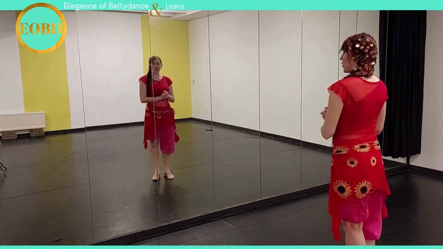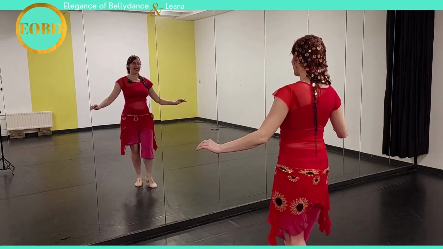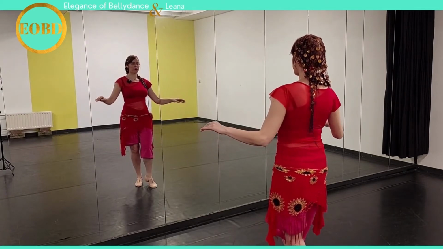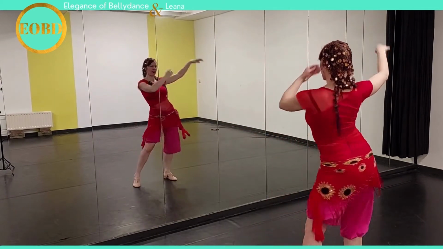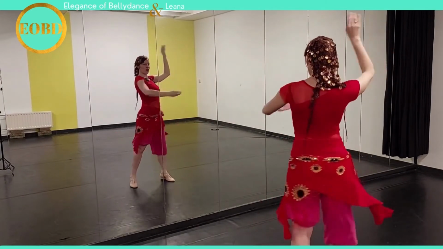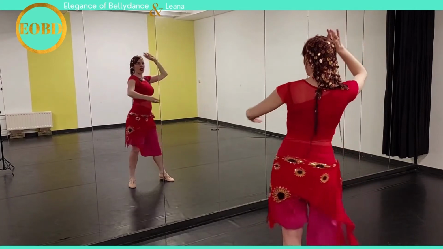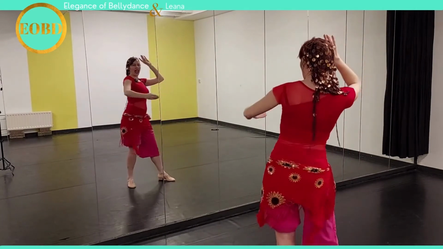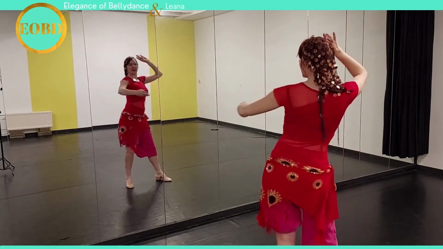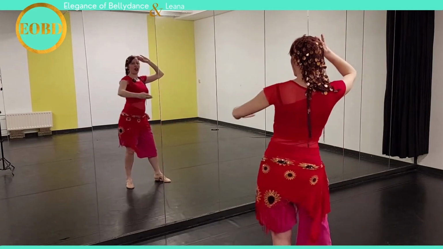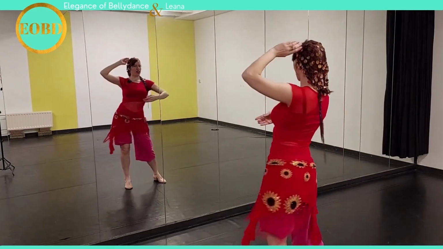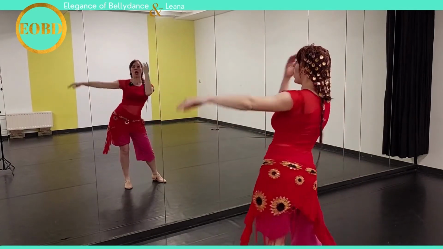Let's do it together with some music. So I'm making first the figure 8. Make sure to make it really big. Emphasis on the outer hips. And also, your arms are not really around your hips. They're a little bit more open. Your chest is also open.